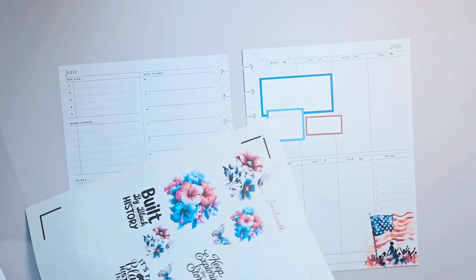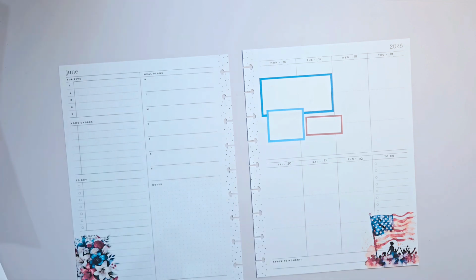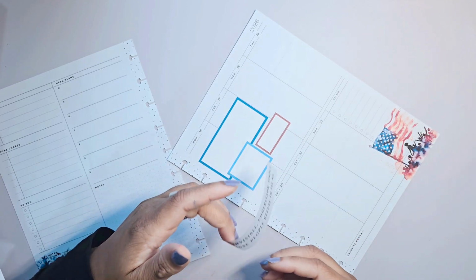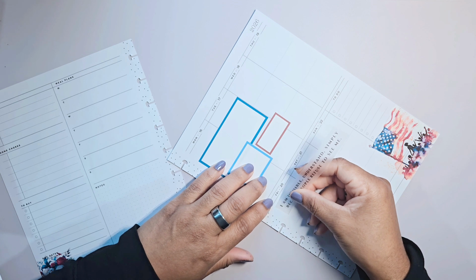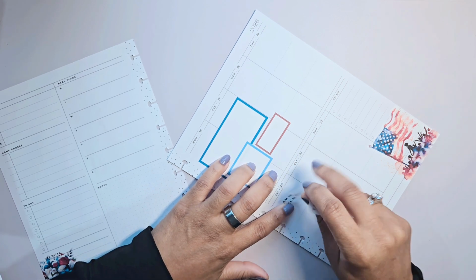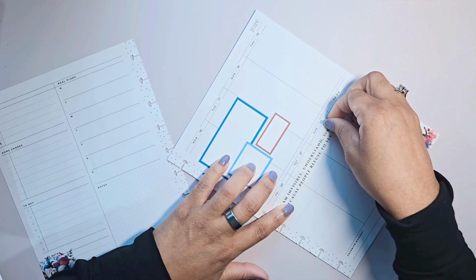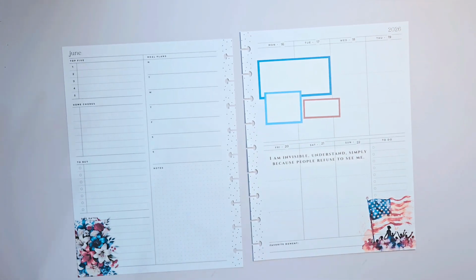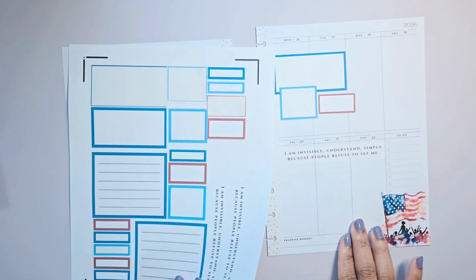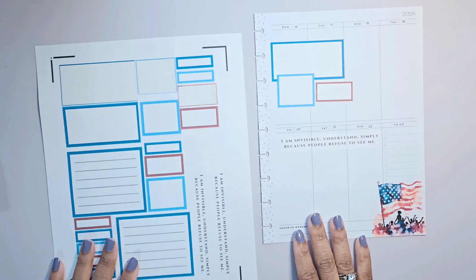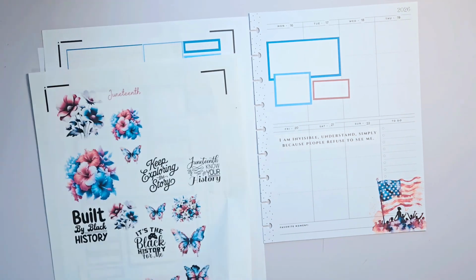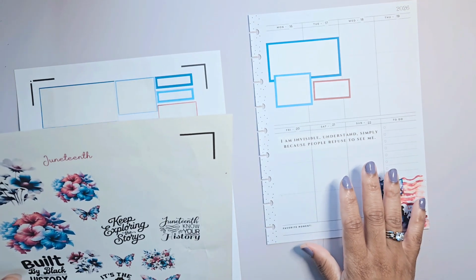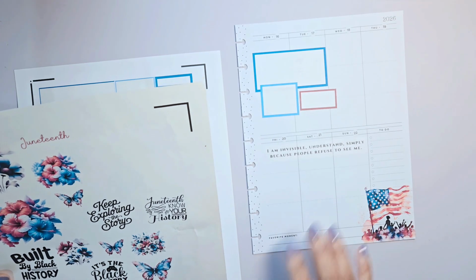So I am putting in one of my favorite quotes of all time, probably my favorite quote of all time, from Ralph Ellison. I use this in my work planner as well. It says, "I am invisible, understand, simply because people refuse to see me." That speaks so well to so many things, but it actually speaks very well to what I was saying at the beginning of this video, and that is we tend to see what we want to see when it comes to history. Anything that makes us uncomfortable or makes us question, we oftentimes refuse to see it. This is a quote from his book Invisible Man, which I read as a high school student, and it has helped guide me throughout my life, well beyond high school. It is so relevant to what's going on today, and so I thought it'd be great for this spread.